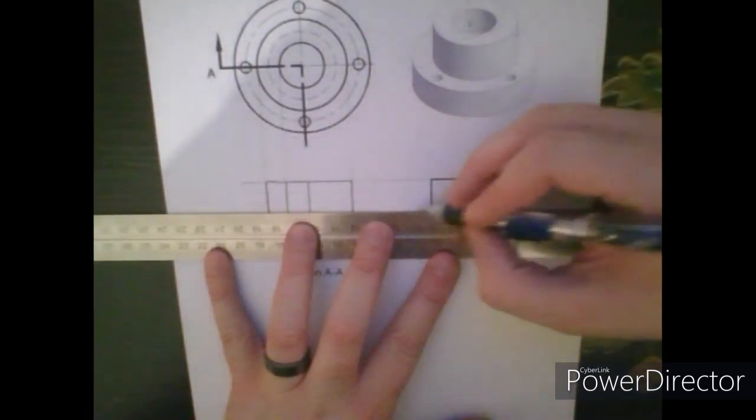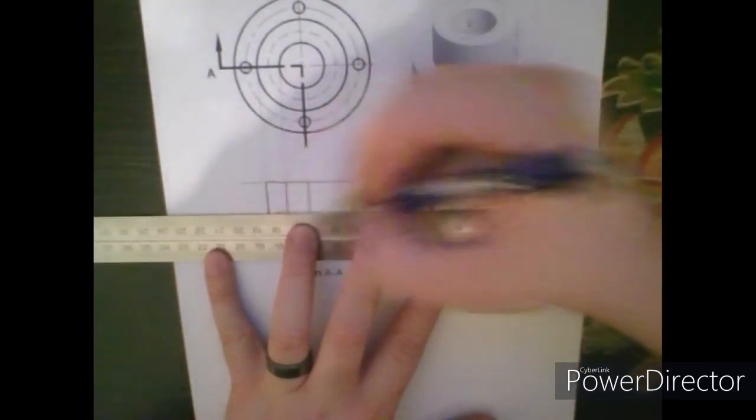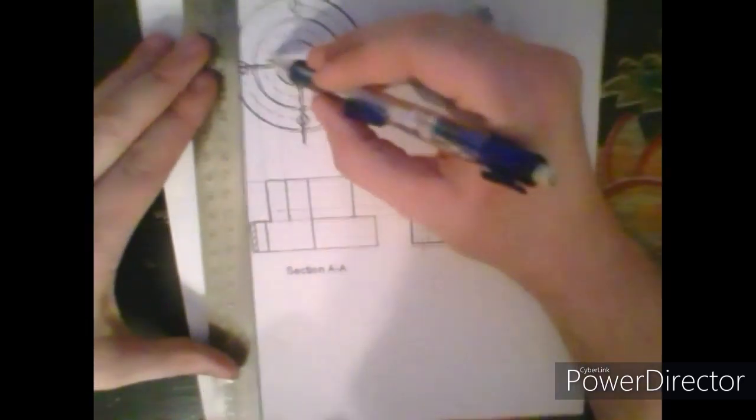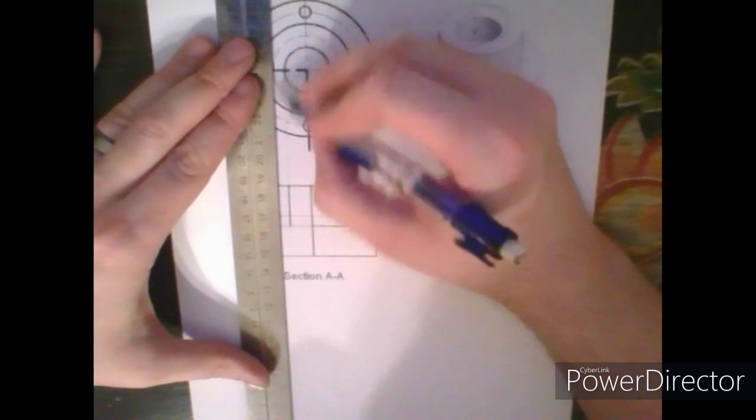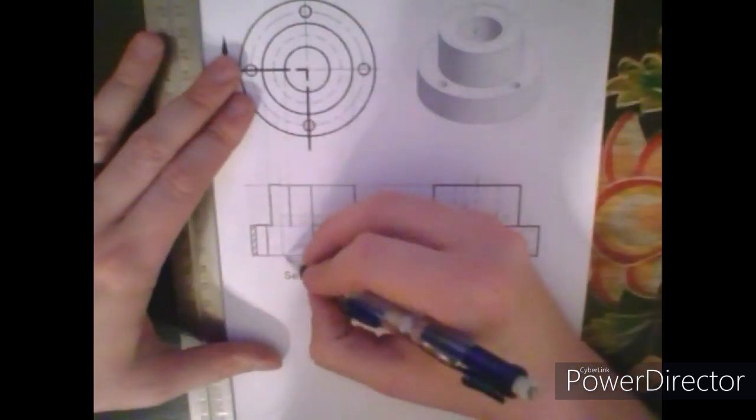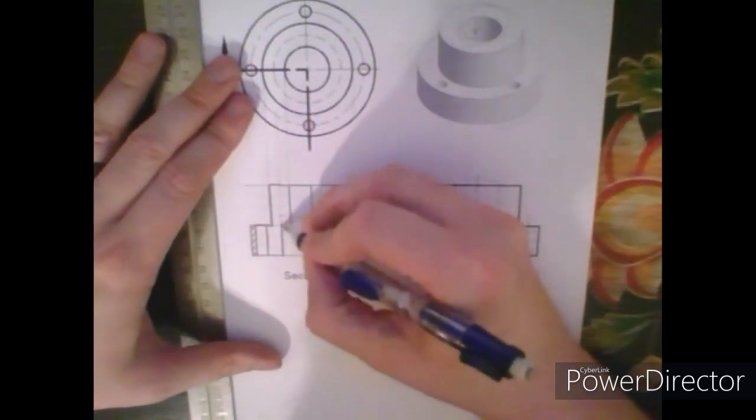If I take this edge over, it's about 3 squares down. And I line it up to where this outer part is here. It's 1 more square over. We should have like this offset.